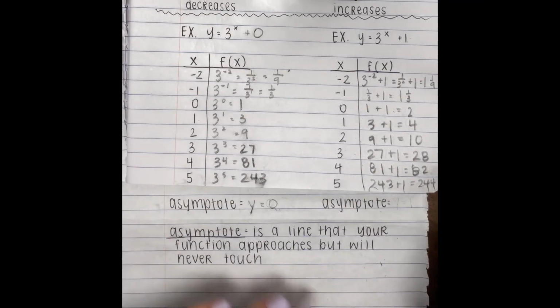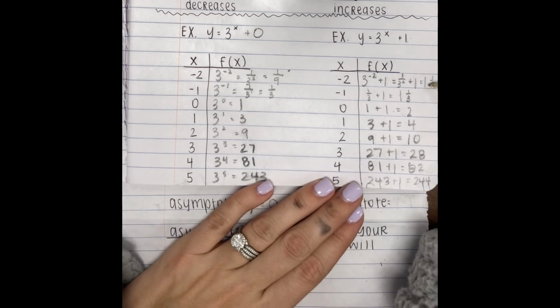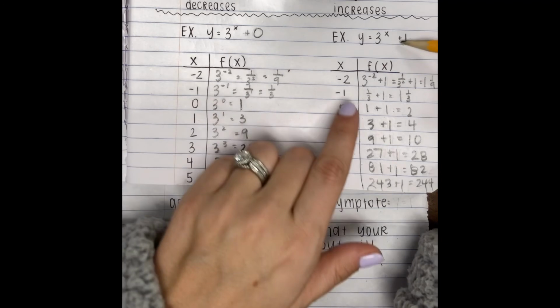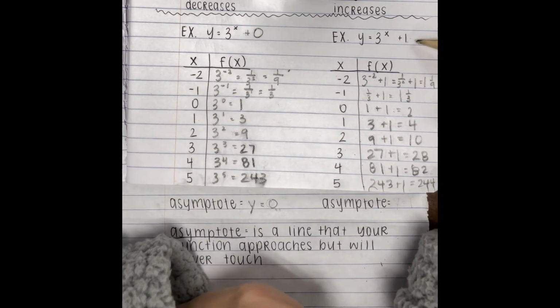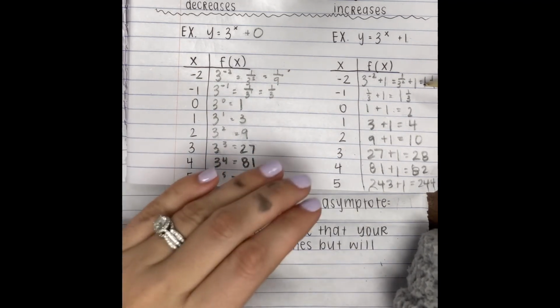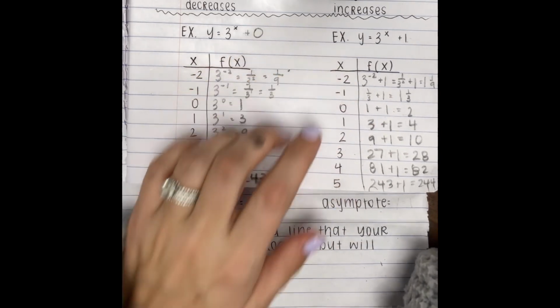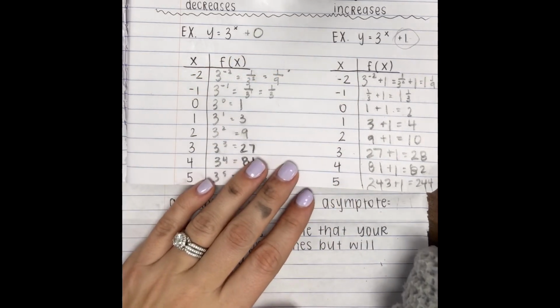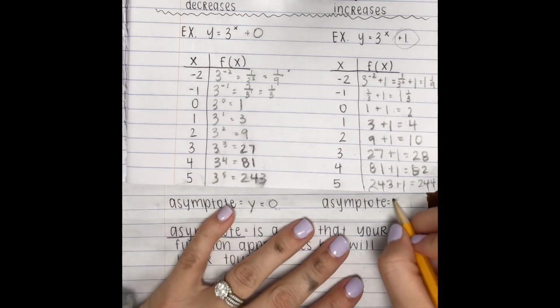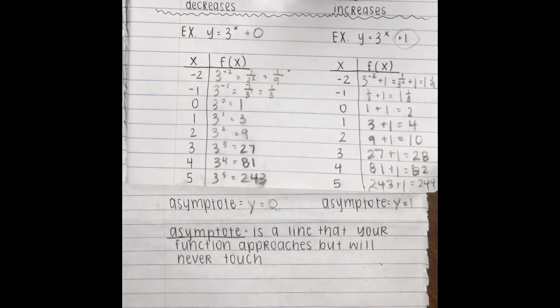So all that changed is now it's just going to keep approaching closer and closer to 0 and then plus 1 to it. So really it's going to keep approaching 1. It's going to get closer and closer to 1 but never touch 1. So positive 1 is going to be our asymptote. So we're going to say y equals 1.